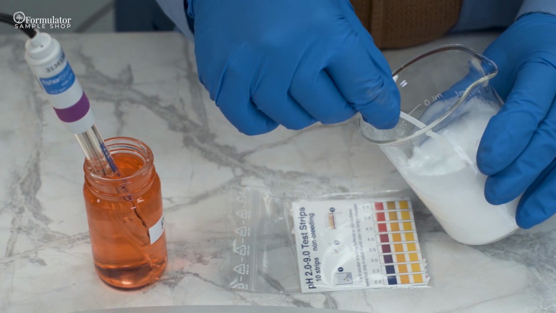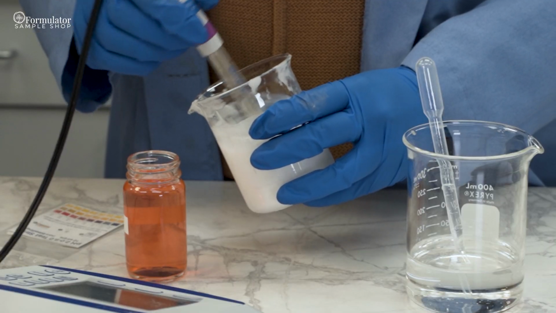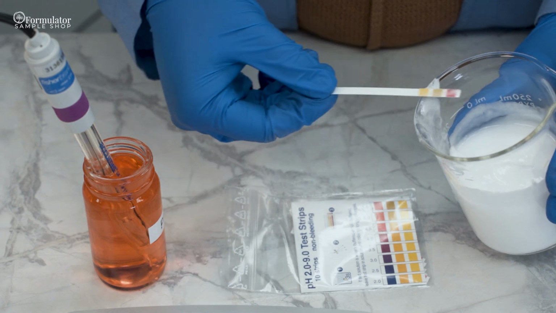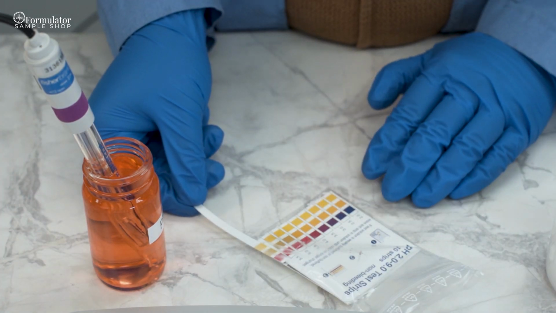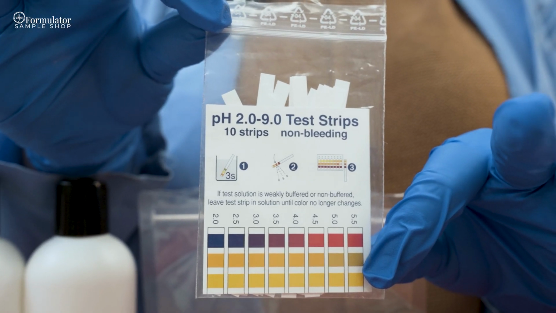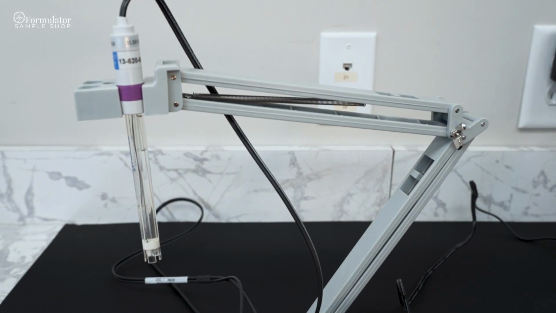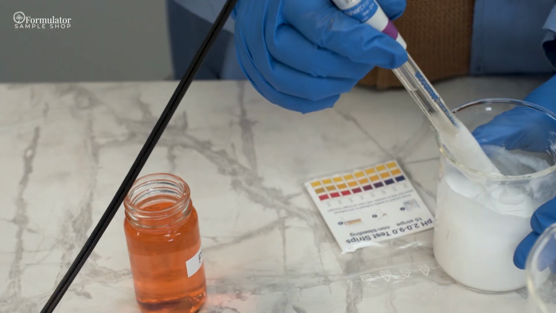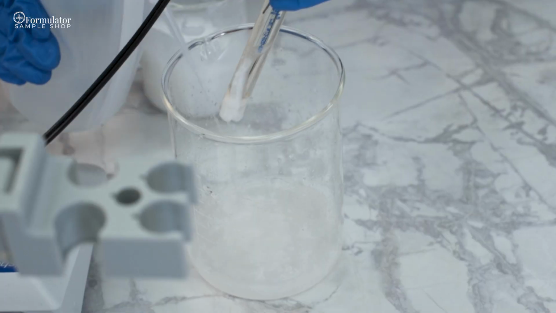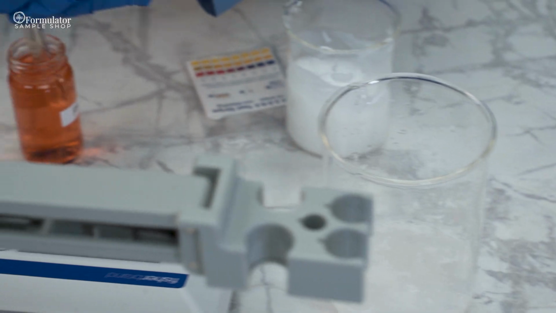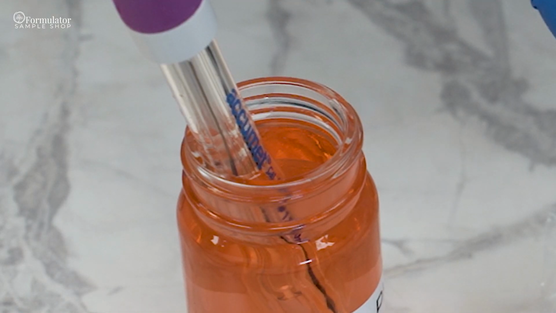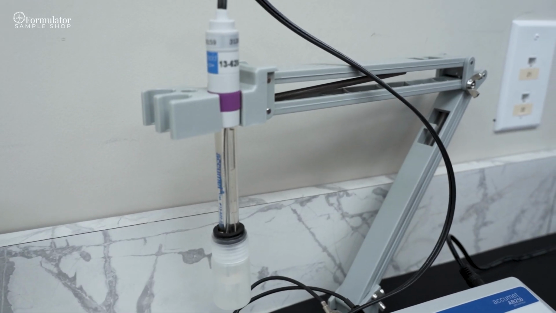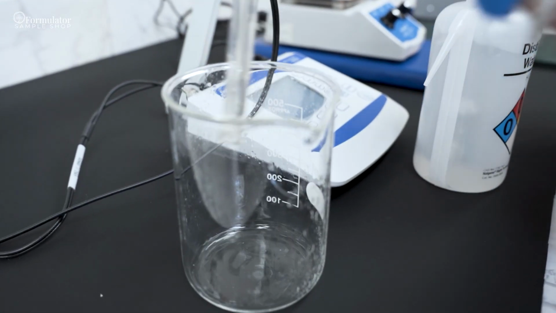To get started, we are first going to check the pH of our formulation. You can check the pH of your formula by using either pH strips like these or a pH probe like this one. pH can be checked throughout formulating, but is typically checked at the end of every formulation. However, pH is not checked for oil-soluble formulations. For a pH probe, this is calibrated every morning using the standard pH buffers of 4 and 7.